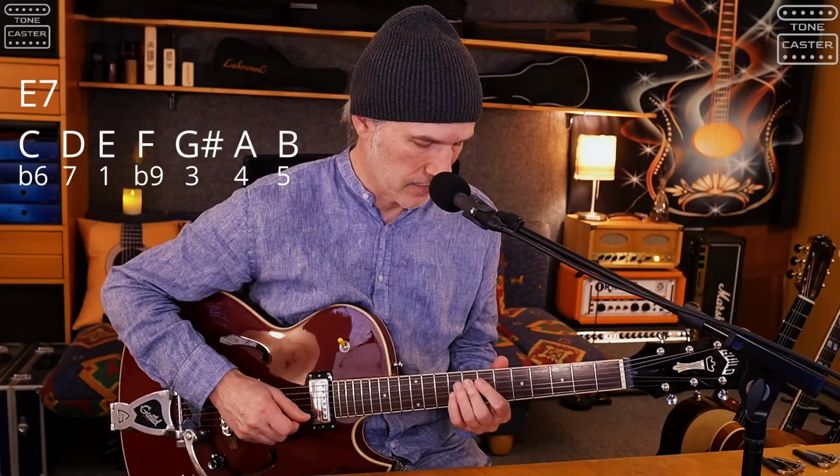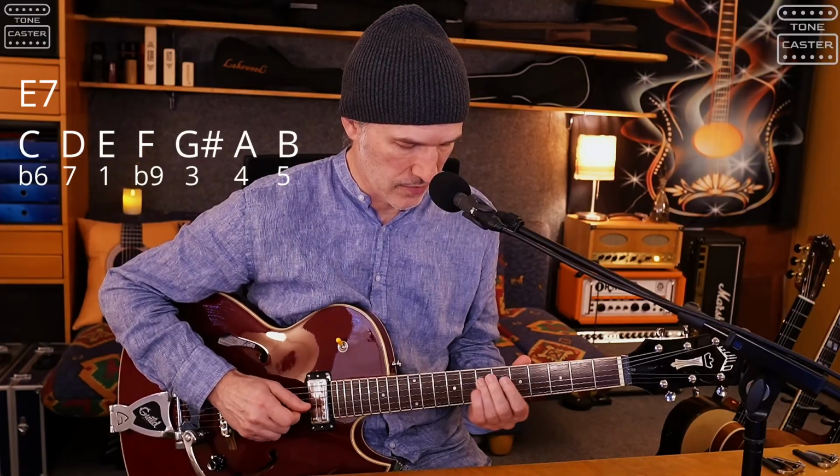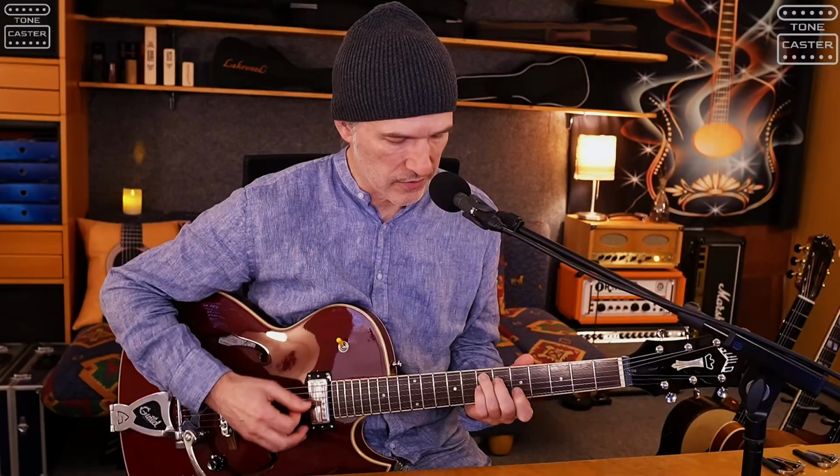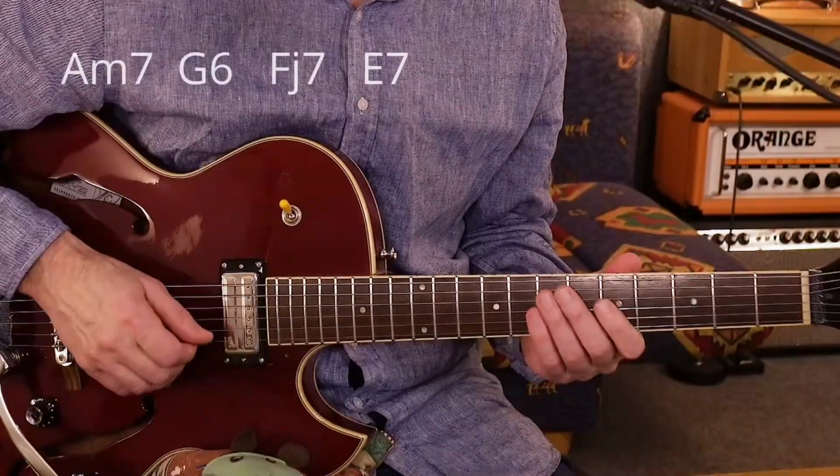You can also play the G sharp here on the B string in the 9th fret. So you can see those two shapes for the E7, and that will be helpful. Let me give you an example where I'm using all those notes now.